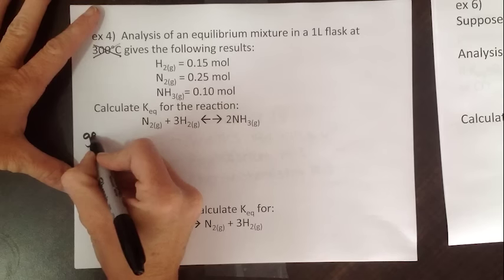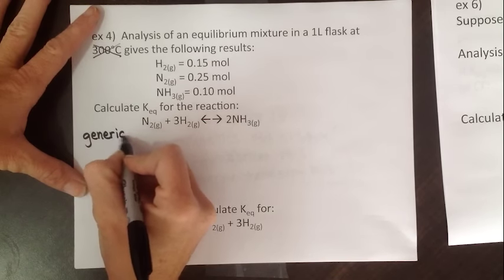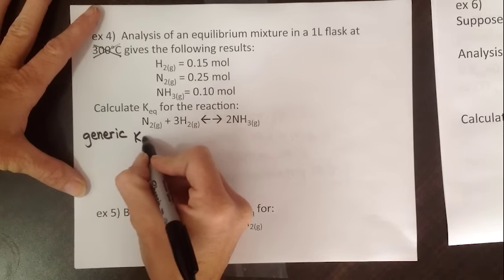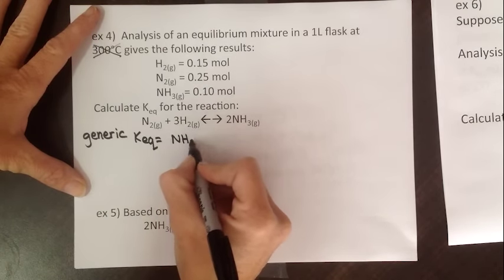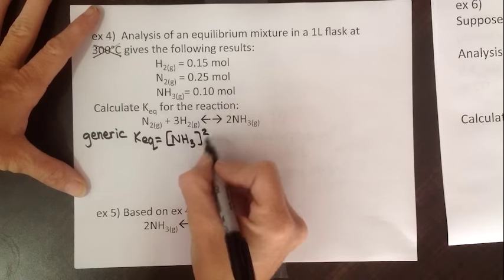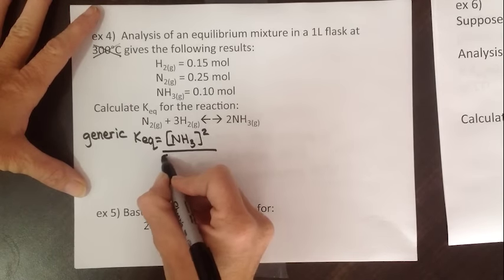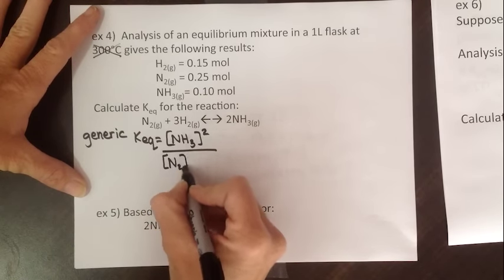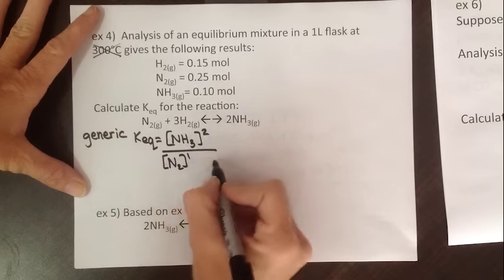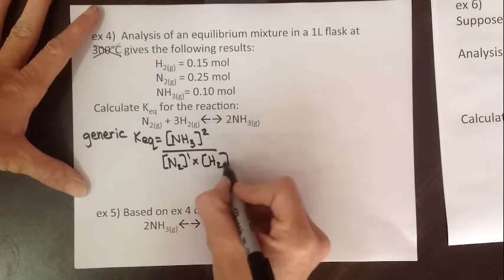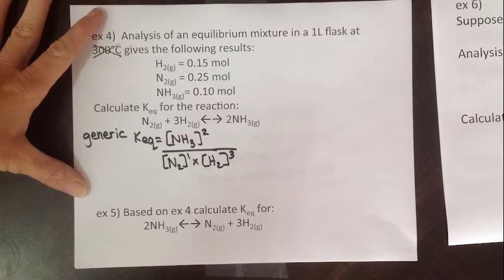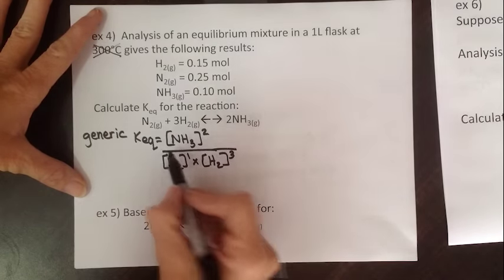So I'm going to write a generic K equation. So KEQ is products to the coefficient power over reactants to the coefficient power. I have more than one reactant, so I will multiply them. And that should work. Now let's try and plug stuff in.